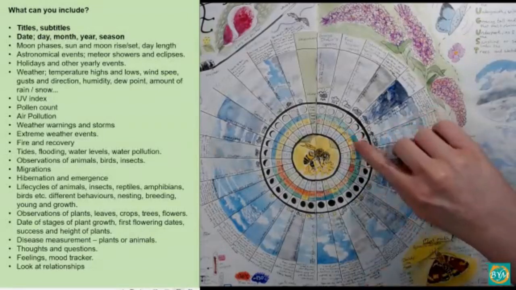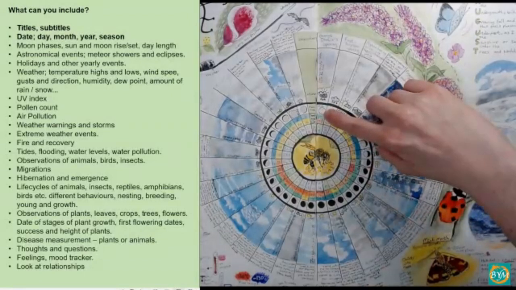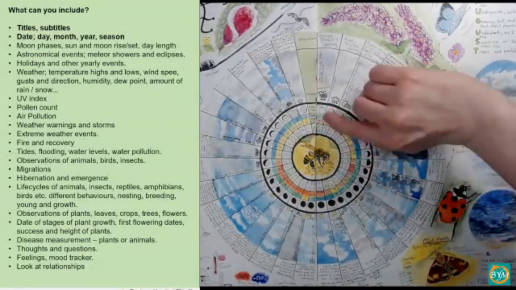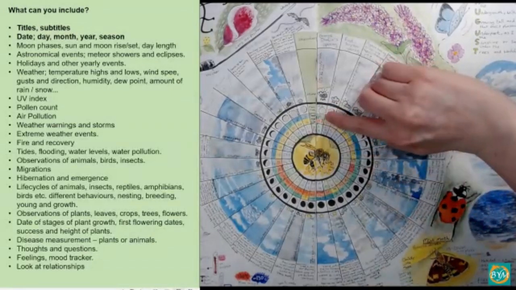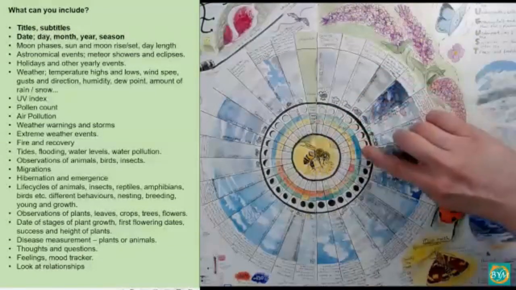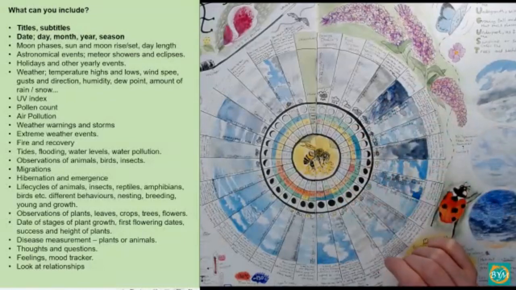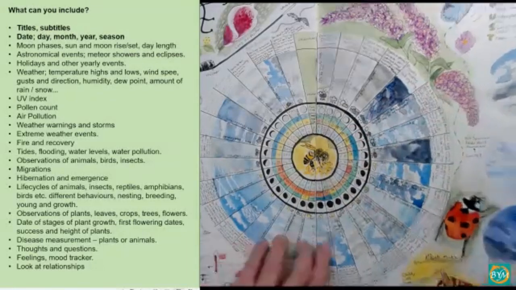So again, in this particular wheel, I have the temperature highs and lows of each day. So I've put the number, but I've also color coded each of those. You can also put in things like the UV index, pollen count, air pollution, weather warnings, and storms. That's a fun one.